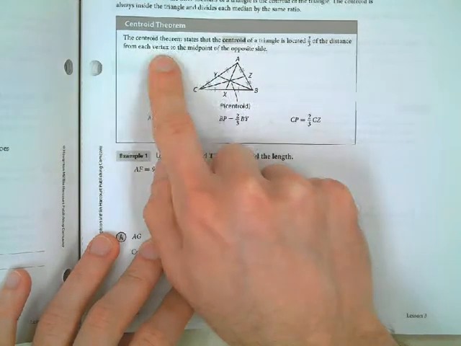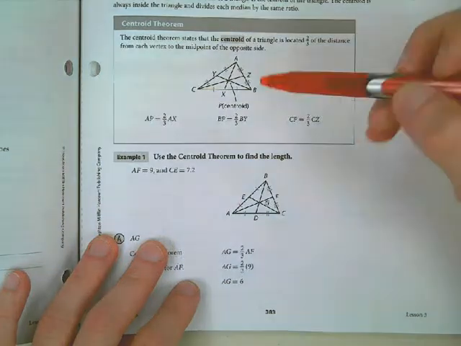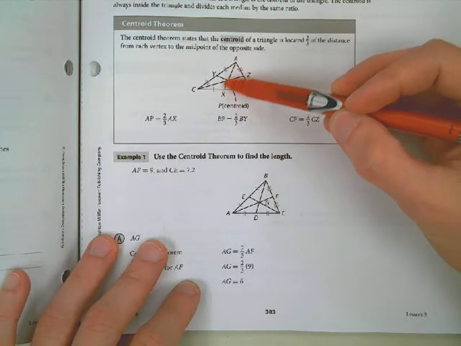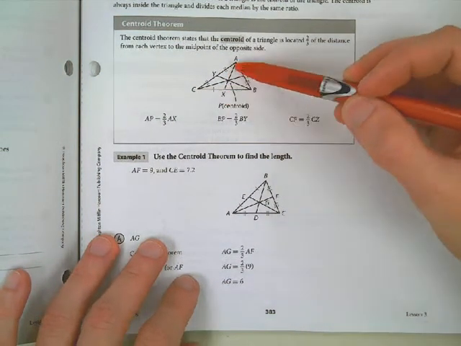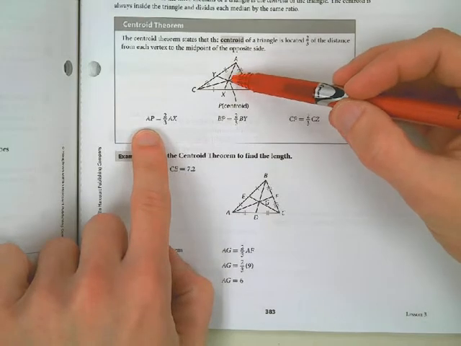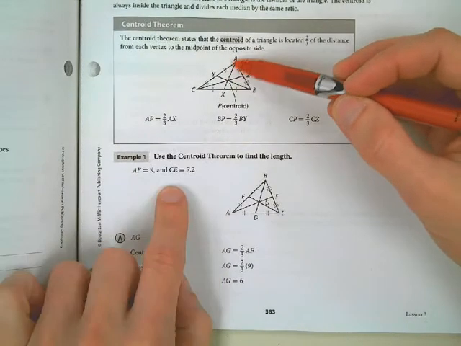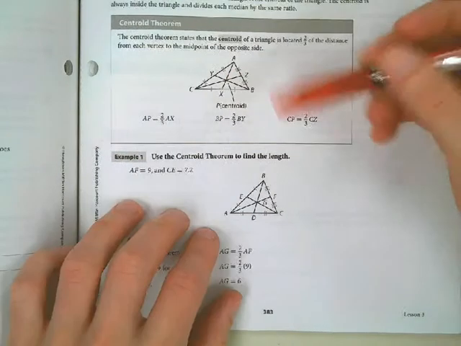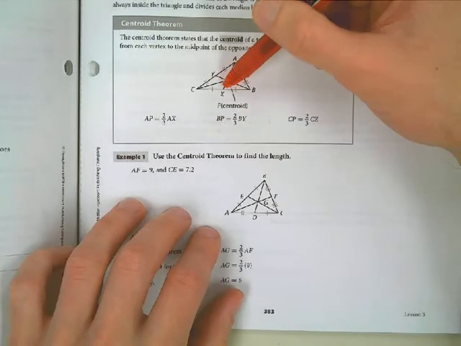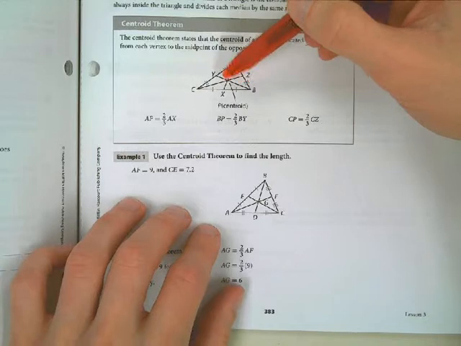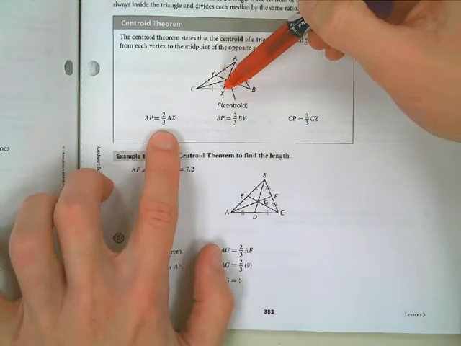So for example, here we have a median, AX, and if we call the centroid P, then A to P is 2/3 of the full length AX. Yeah, because X is smaller. Exactly, because that side's the smaller. So AP would be 2/3, and PX would be 1/3 of the full length AX there.